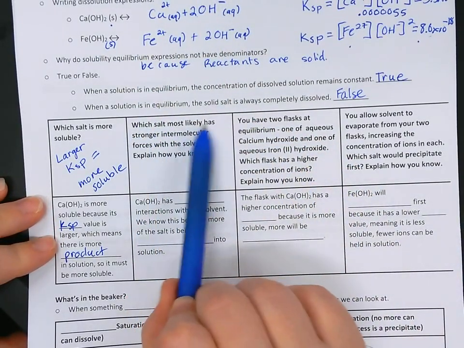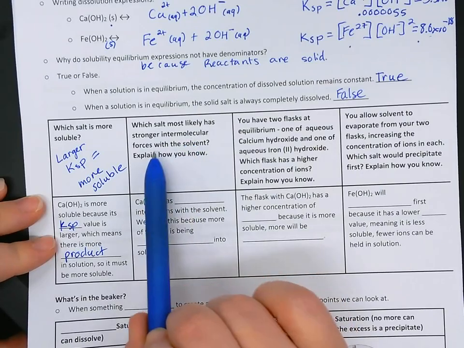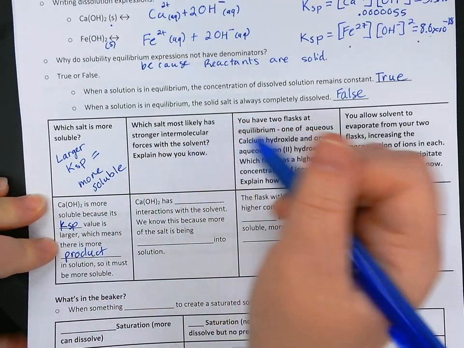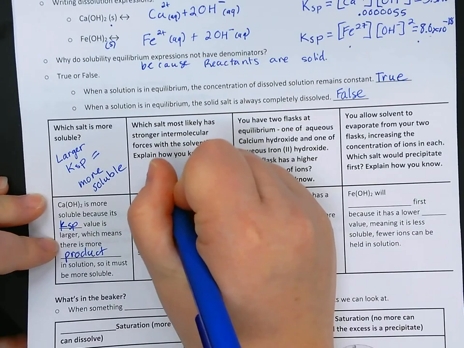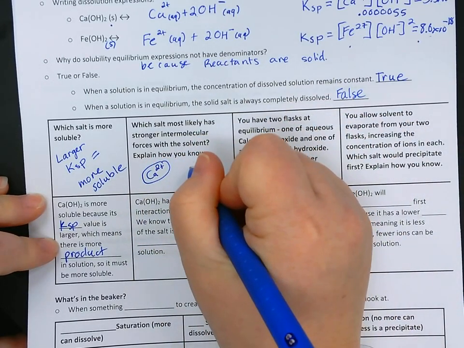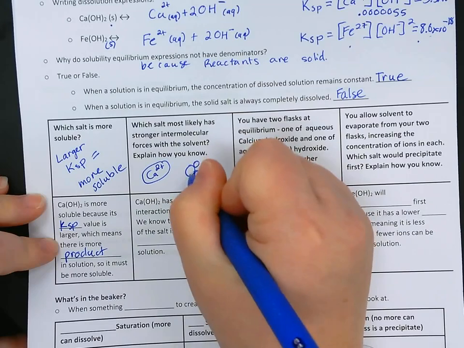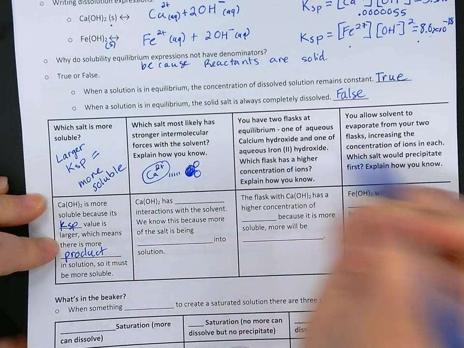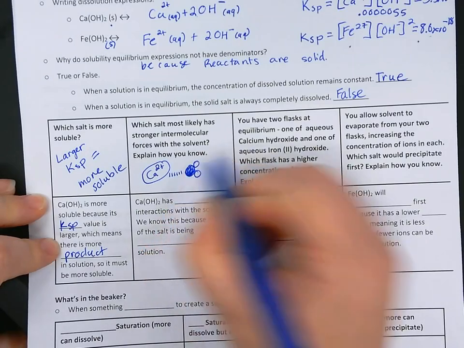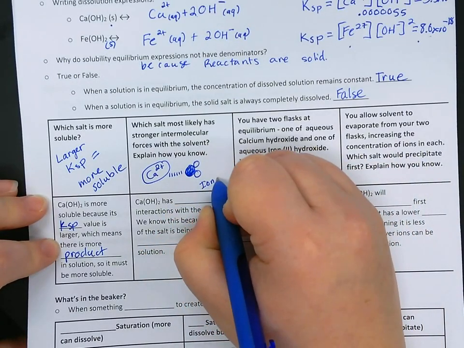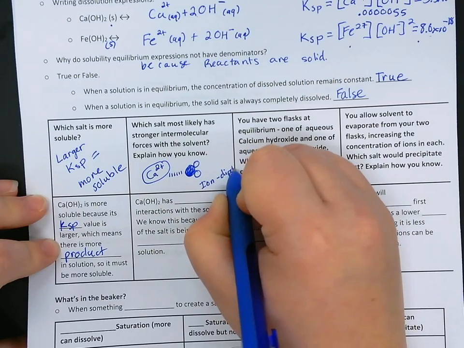So which salt most likely has stronger intermolecular forces with the solvent? Explain how you know. Well, if we can pick an ion, I'm just going to pick that first one, calcium. We've got an ion, we've got water that it's hanging out with, our Mickey Mouse molecule there. And the positive ion of calcium attracts to the negative part, the oxygen on the water, and we form an ion dipole force.